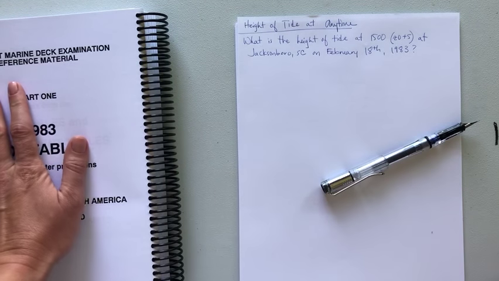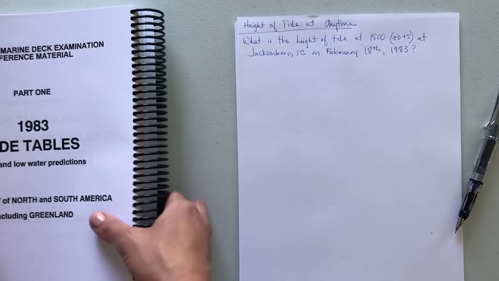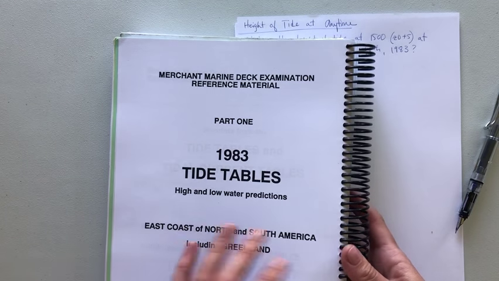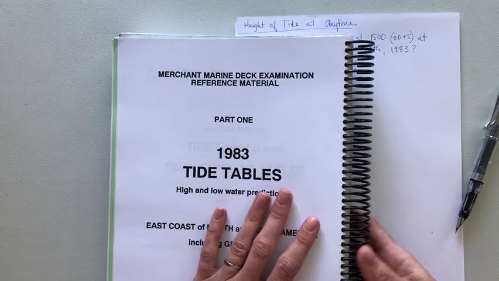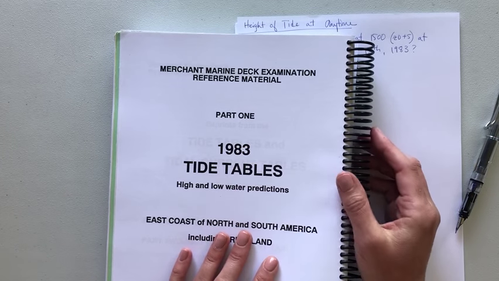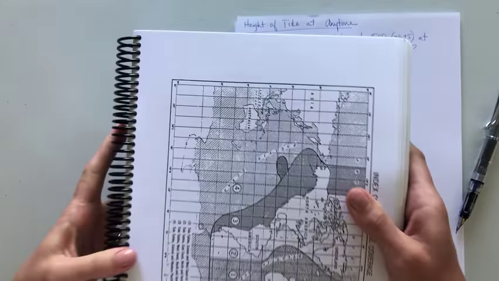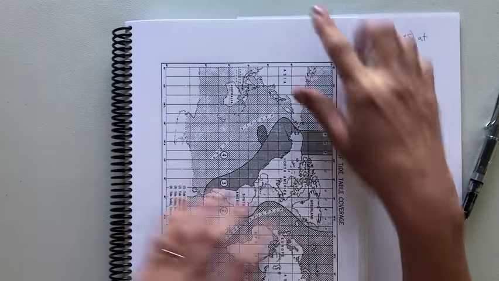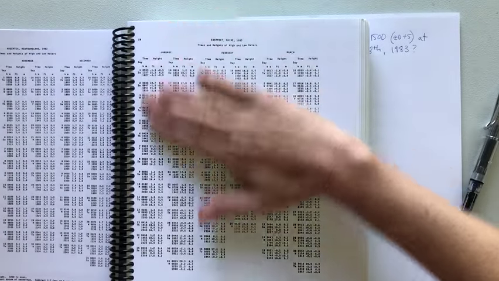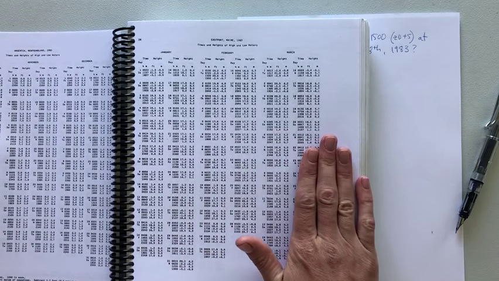Everything is in 1983. That's what the tide book is in. So what I'll do first is explain to you how to use this publication. All right, this has the tidal tables from 1983, and there's 4 sections in this publication. The first section, well, there's more than 4. There's 4 we're going to use right now. The first section is tables that look like this. This is called Table 1. They look like calendar pages.